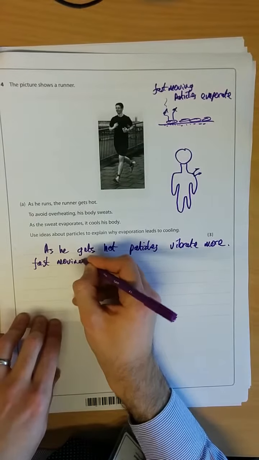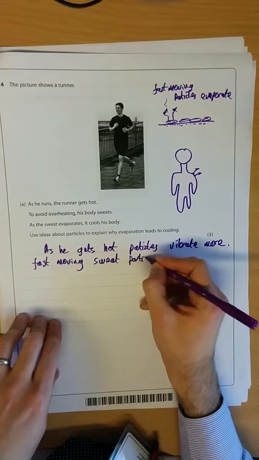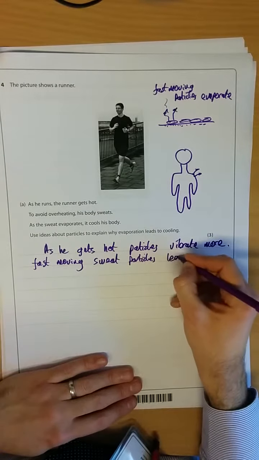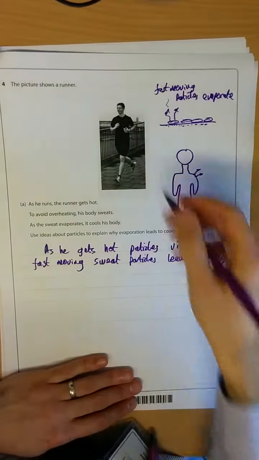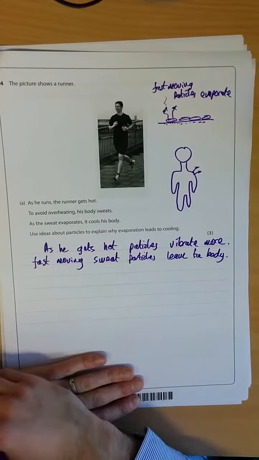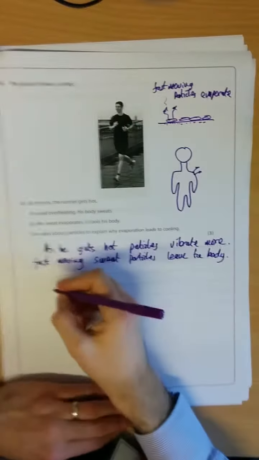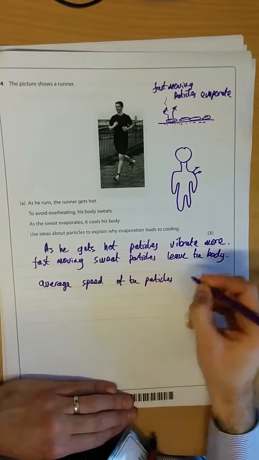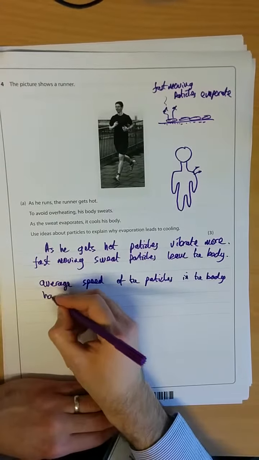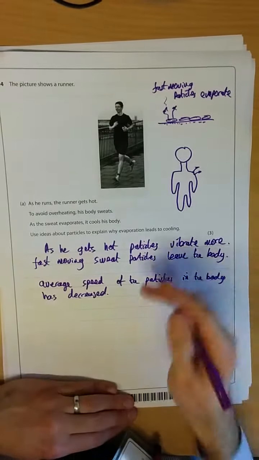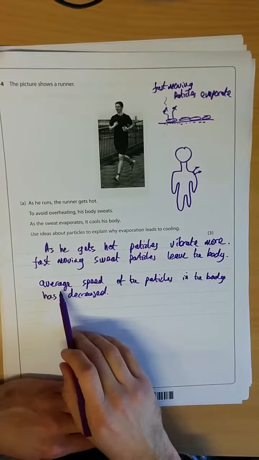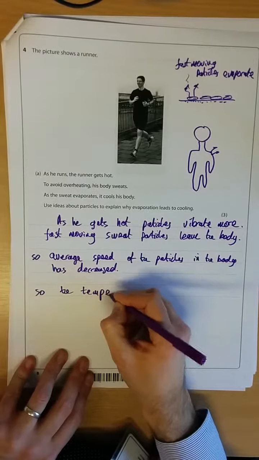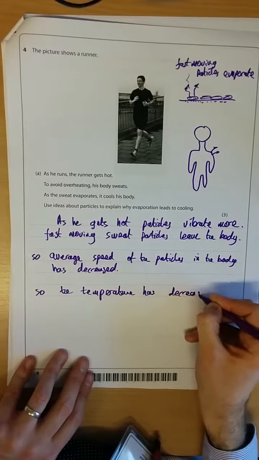The fast moving sweat particles, because the sweat is hot, leave the body. Now what that means is that in total, the average speed of the particles in the body has decreased. The fast moving particles leave the body. So the average speed of the particles in the body has decreased. So the temperature has decreased.